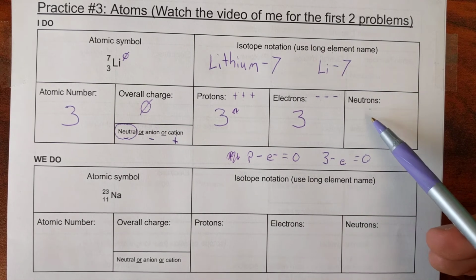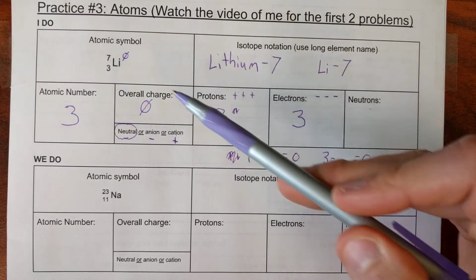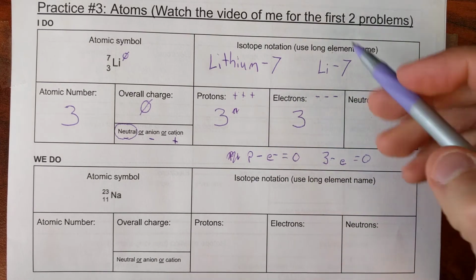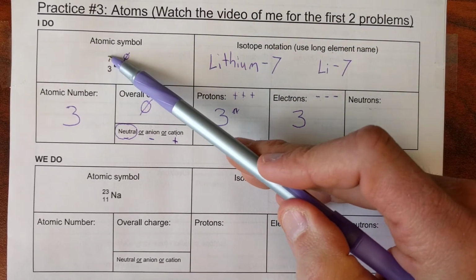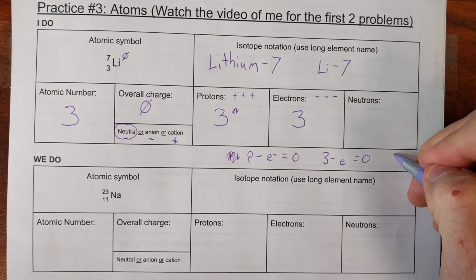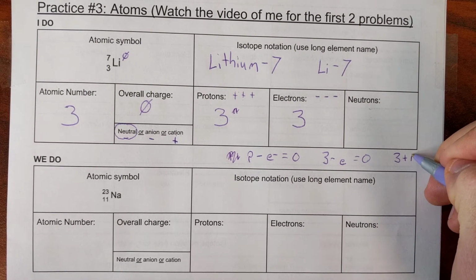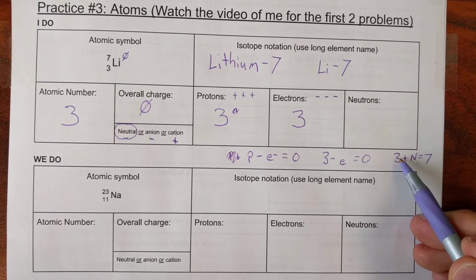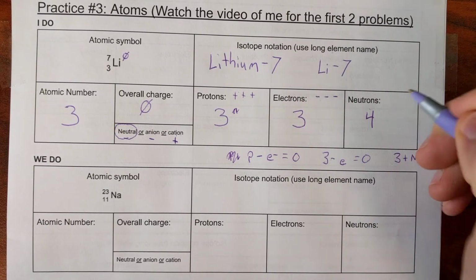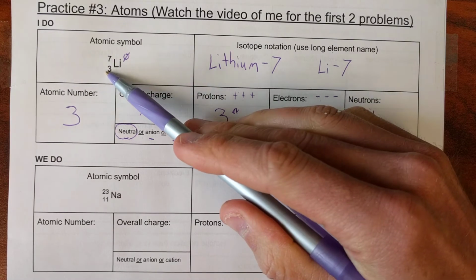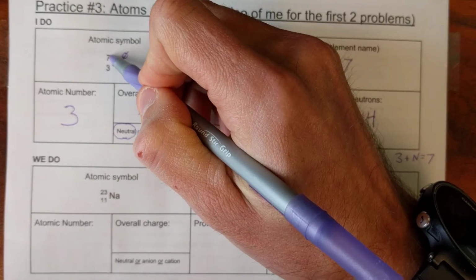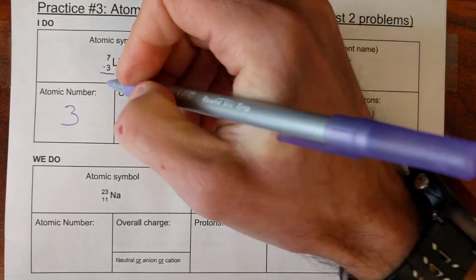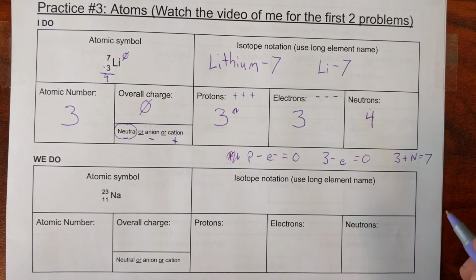Neutrons, well, the mass number is the total of the number of protons plus the number of neutrons. So we can go 3 plus what equals 7. 3 plus neutrons equals 7. 3 plus what number equals 7? Alright, well 3 plus 4 would equal 7. The other way you can do this, and it's nicely set up in this notation, is take the mass number minus the proton number. You can just do the math right there. 7 minus 3 is 4. It gives you your neutron count.